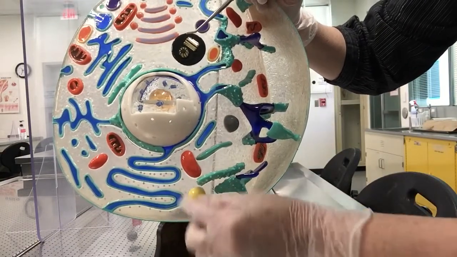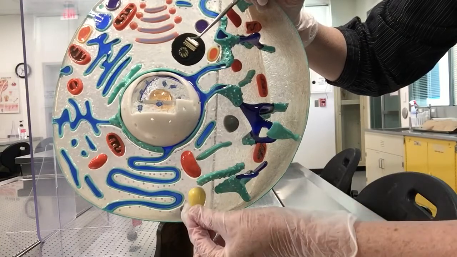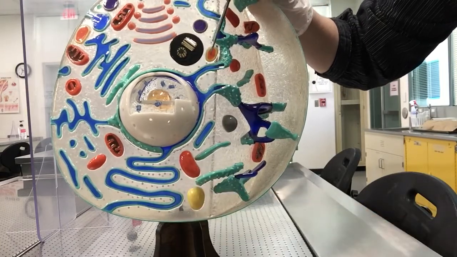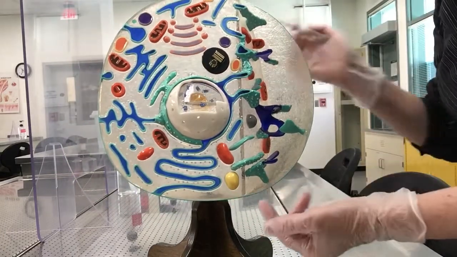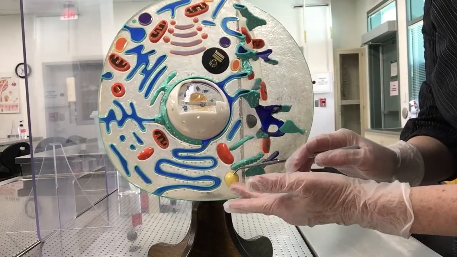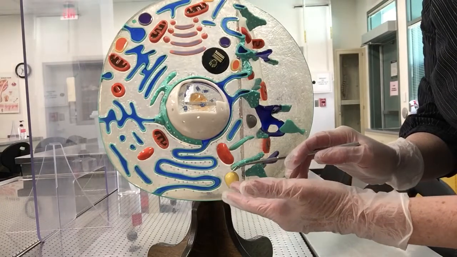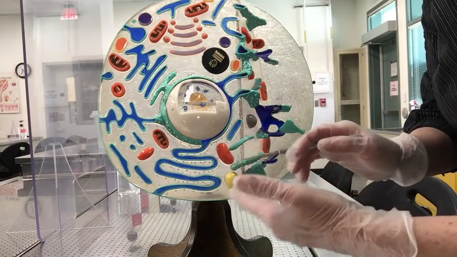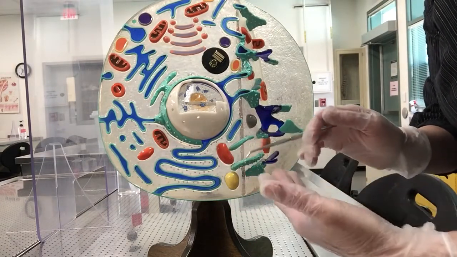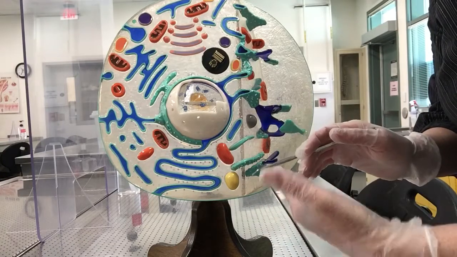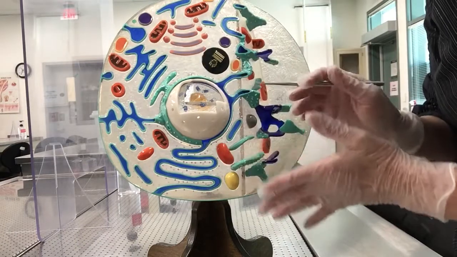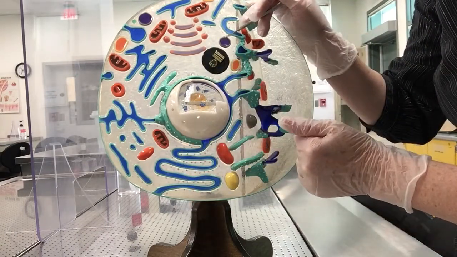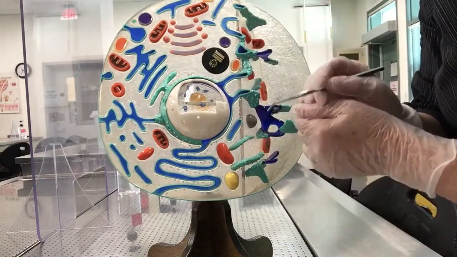So it's a spherical organelle that has digestive enzymes, and what lysosomes do, they can fuse with other vesicles and digest maybe bacteria that enter the cell, or organelles that no longer function.